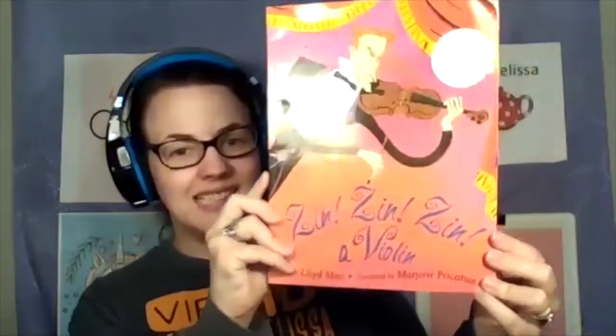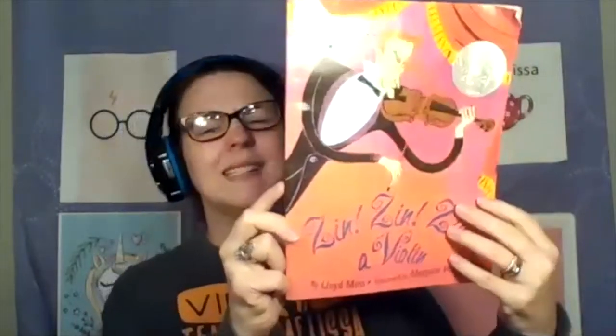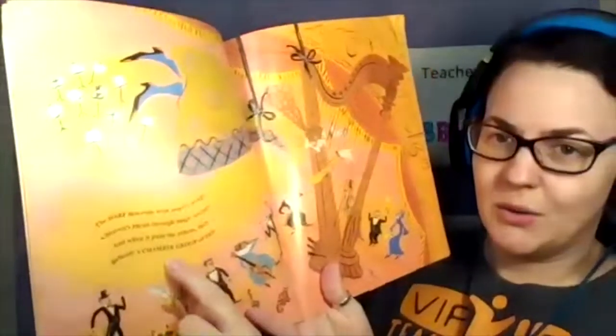Another one, I have many students who love music. Zin, Zin, Zin, a Violin. It's a wonderful, fun to read, very short, very quick sections, beautiful illustrations. Great book to read about classical music, which many of them take lessons every single day.